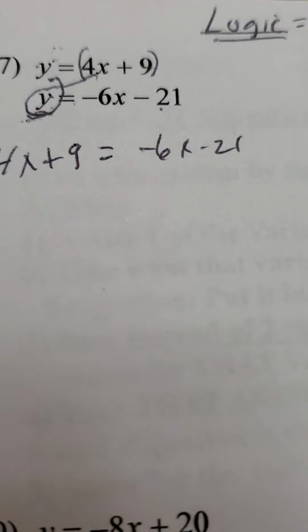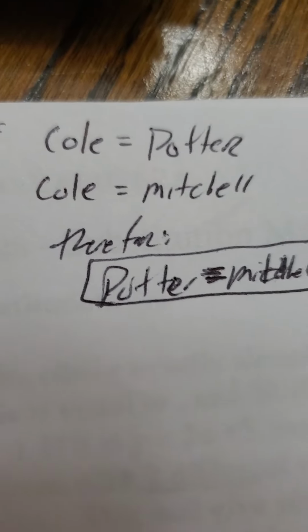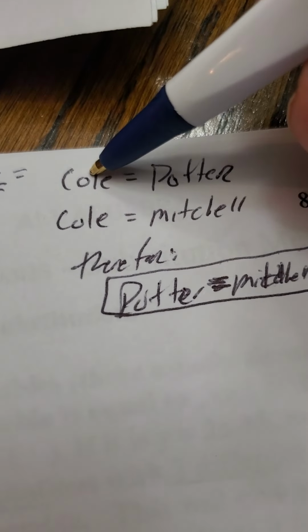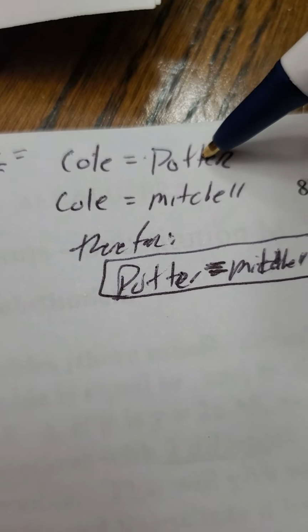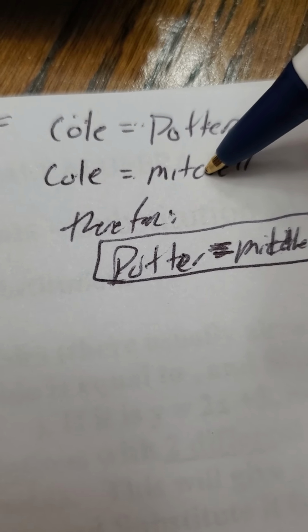Okay? Now, I want to also give you a logical reason. I have an example of some kids here. Let's say that Cole weighs the same as Potter. And I tell you that Cole also weighs the same as Mitchell.